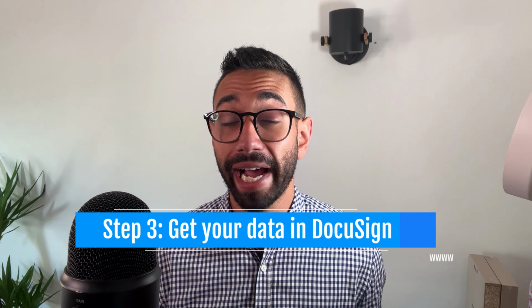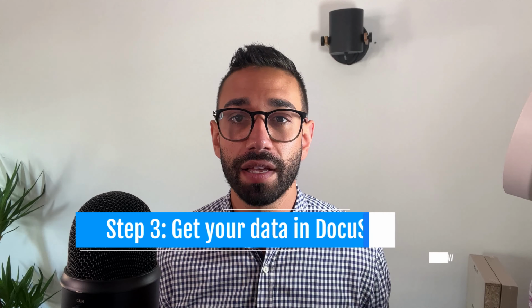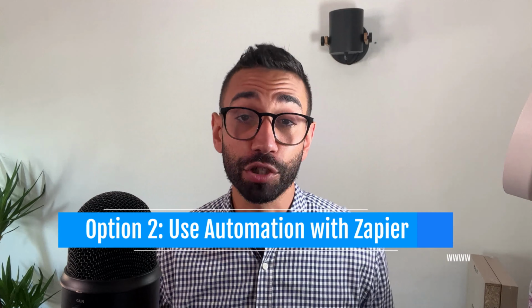So now we need to cover how you will get the data that you want to merge on your document inside of the DocuSign template. There are two main ways you can get the data inside of DocuSign. You can either use a CSV file that you upload inside of DocuSign or use Zapier, so an integration. And I'll show you both in this video. But first, let me explain to you how to choose between both options.